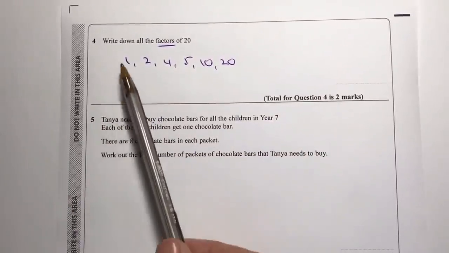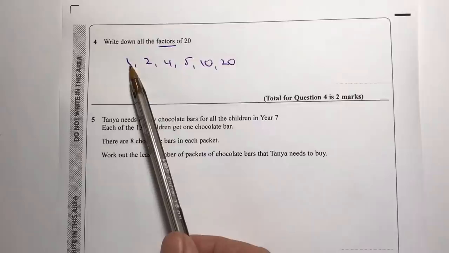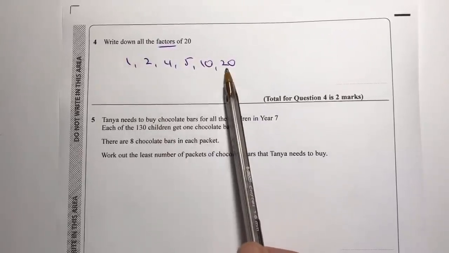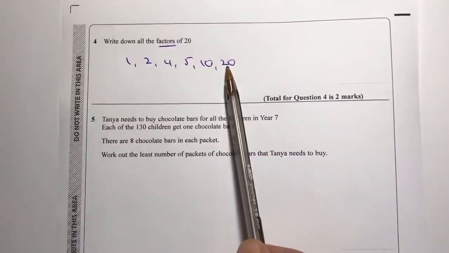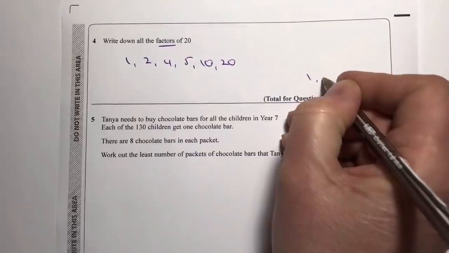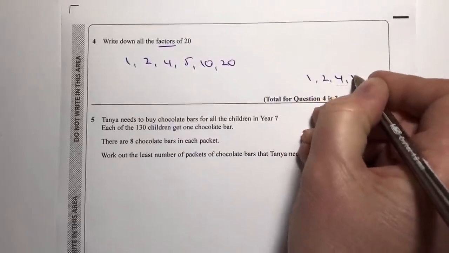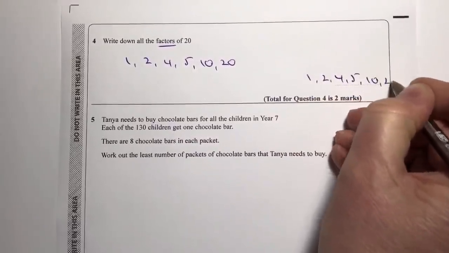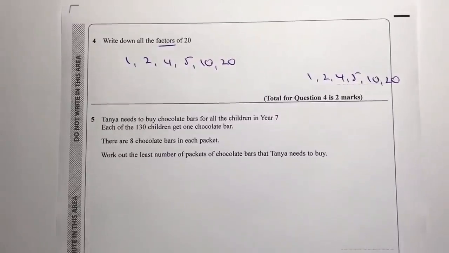Remember that 1 is a factor of 20 because it will divide into it 20 times, and 20 is a factor of 20 because it will divide into 20 once. So the factors of 20 are 1, 2, 4, 5, 10 and 20. And that's 2 marks, so it's well worthwhile making sure that you get all of those factors.